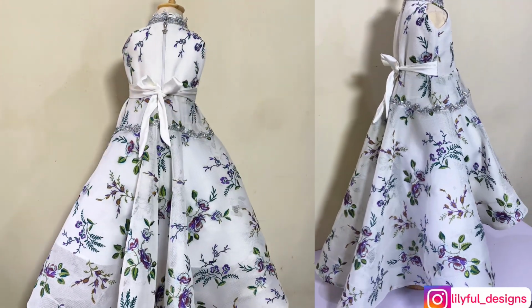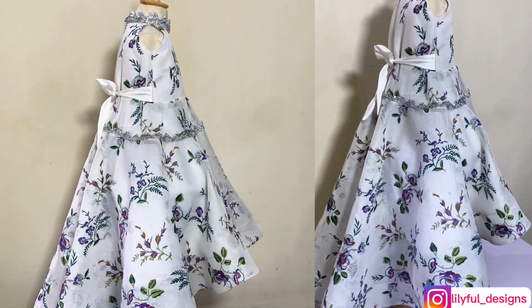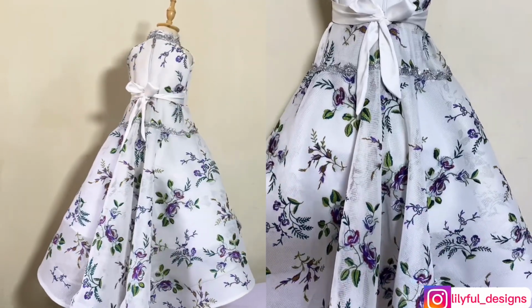So in this video I'll be showing you how I made this high-low peplum gown. It only focuses on the skirt part.